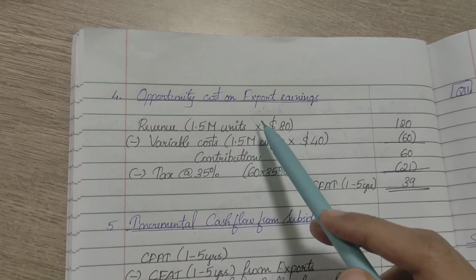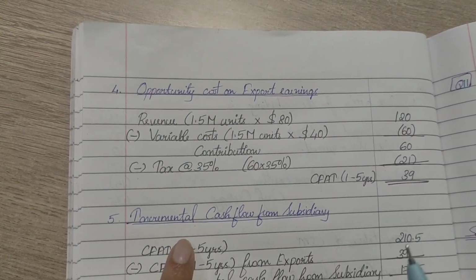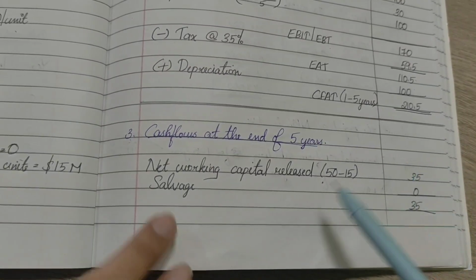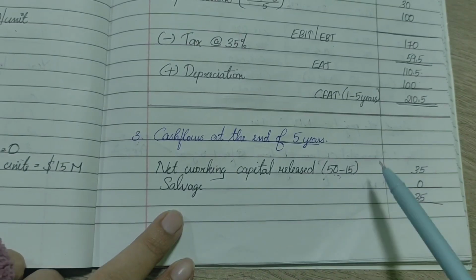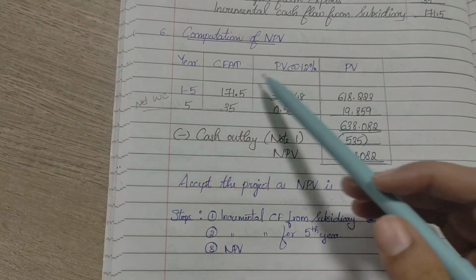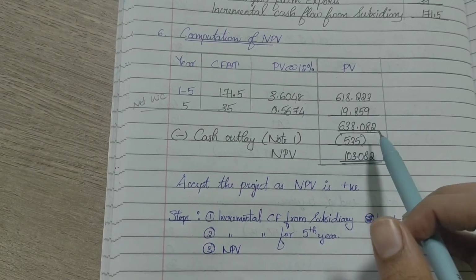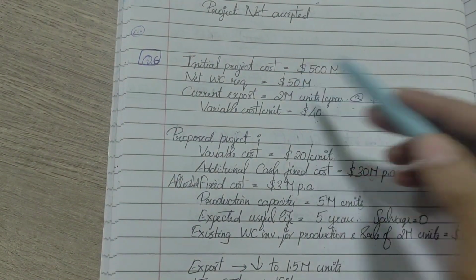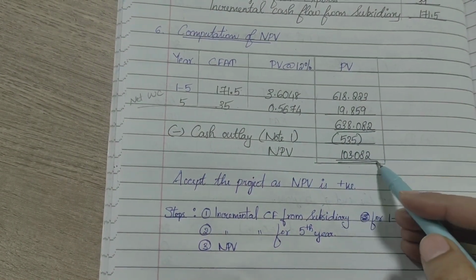Then we have to find the opportunity cost on export: revenue minus variable cost minus tax. You will get that. So the incremental cash flow will be cash flow minus opportunity cost, 171.5. Then at the end of the 5th year, net working capital released is 50 million working capital required, already 15 million, so 35 million. And salvage value is 0. 35 is the cash flow at the end of year 5. With that, compute the NPV. From the present value of cash inflow, subtract the initial cash outflow. The initial cash outflow is the 500 million project cost and working capital 50 minus existing 15, so we get 535. So NPV is positive, we can accept the project.